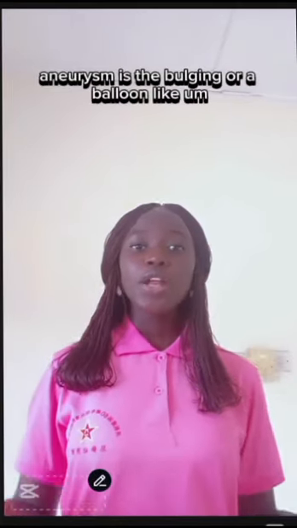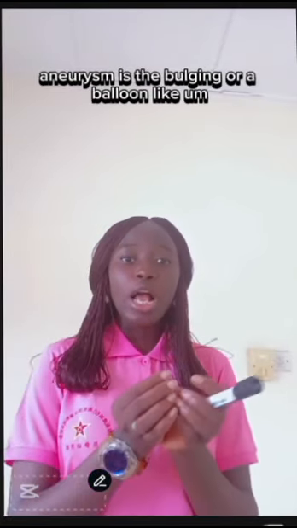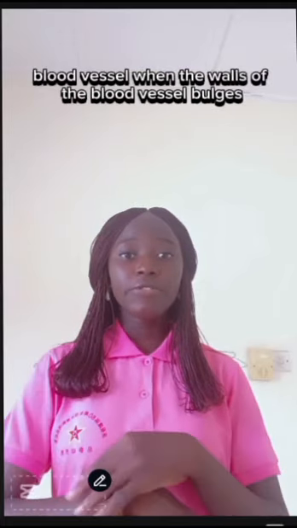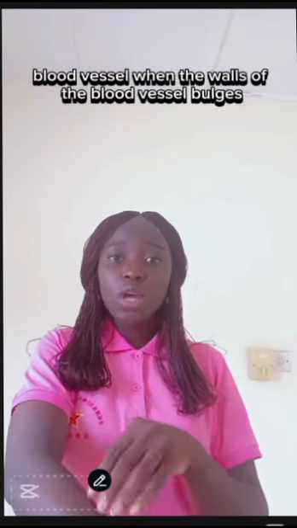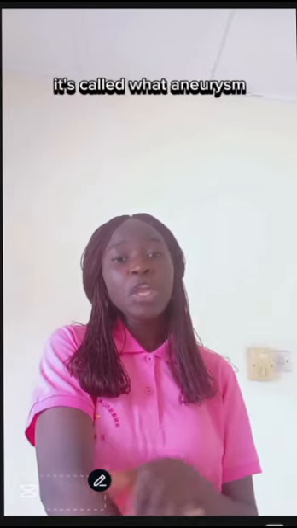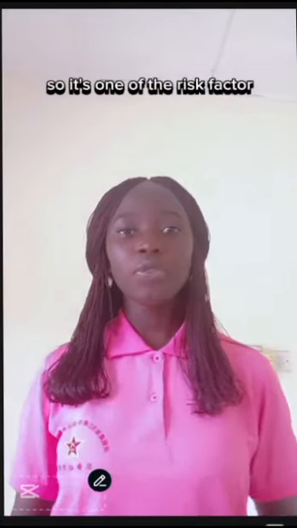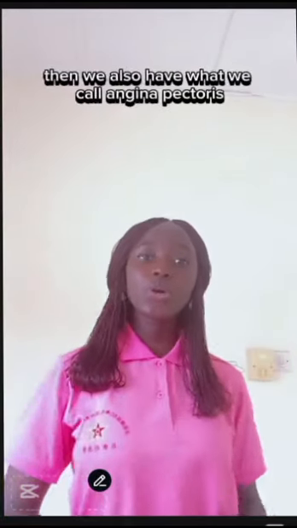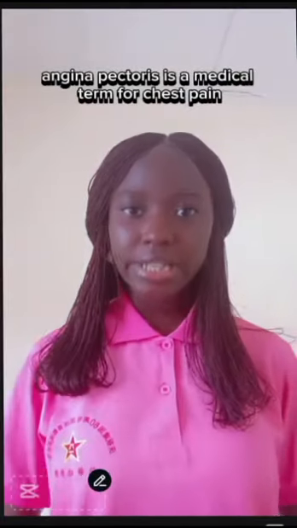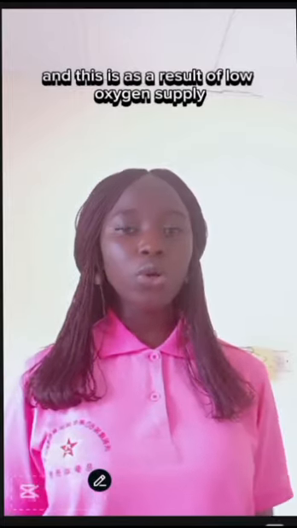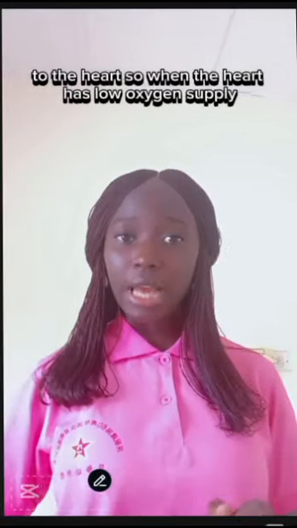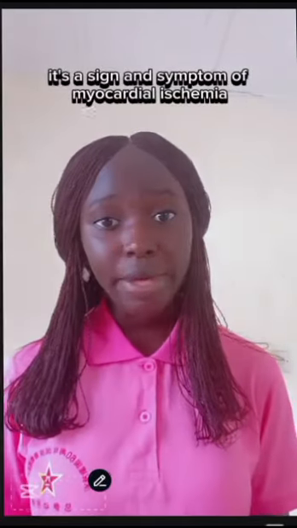Now, what's aneurysm? Aneurysm is the bulging or a balloon-like blood vessel. When the walls of the blood vessel bulge, it's called what? Aneurysm. Aneurysm can result in coronary artery disease, so it's one of the risk factors. Then we also have what we call angina pectoris. Angina pectoris is a medical term for chest pain, and this is as a result of low oxygen supply to the heart. So when the heart has low oxygen supply, you have what? Angina pectoris. It's a sign and symptom of myocardial ischemia.